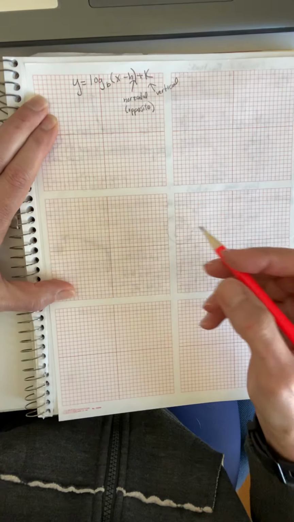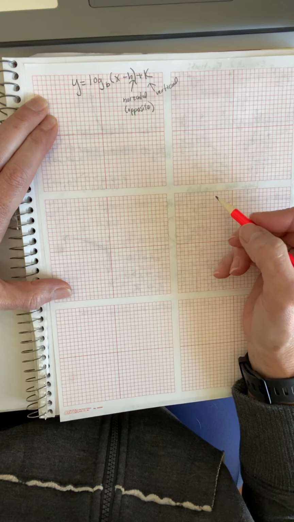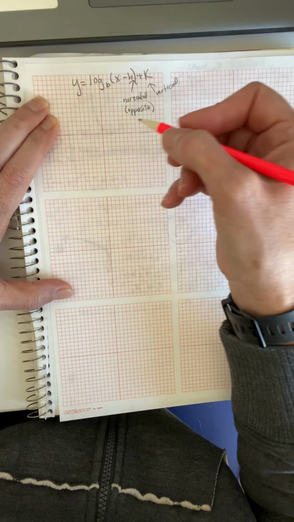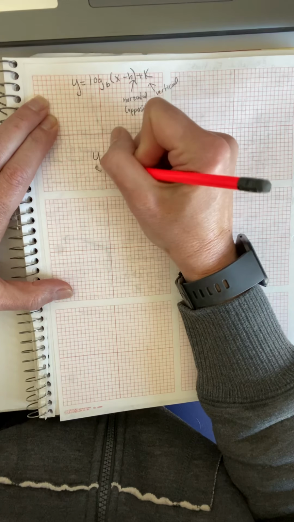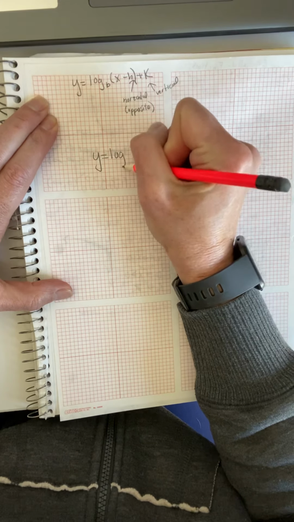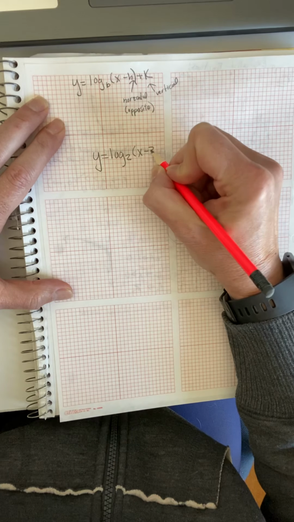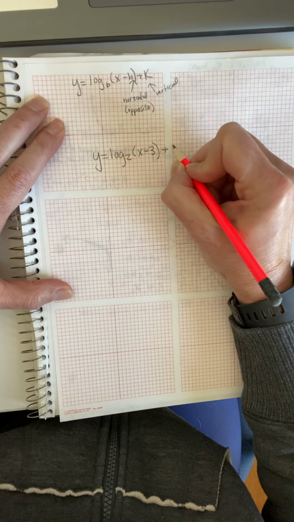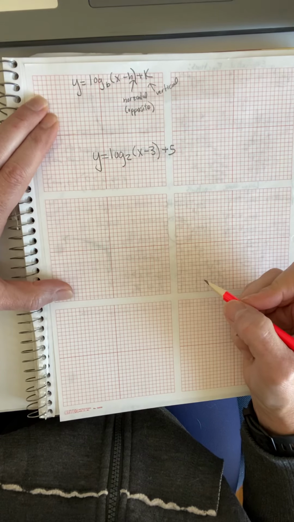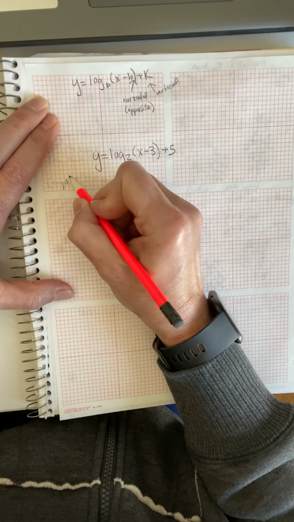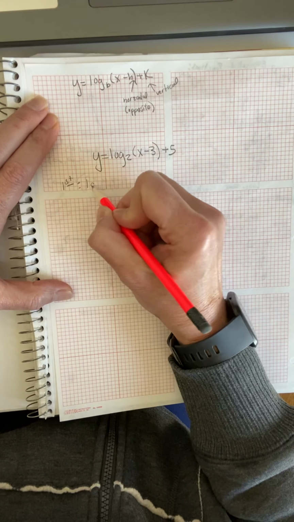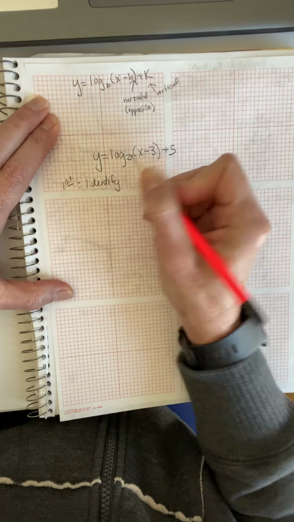So let's go through an example that I'm going to make up. And I want you guys to follow along with me as we graph y equals log base 2 of (x minus 3) plus 5. Now, the first thing we have to do is identify the parent log.